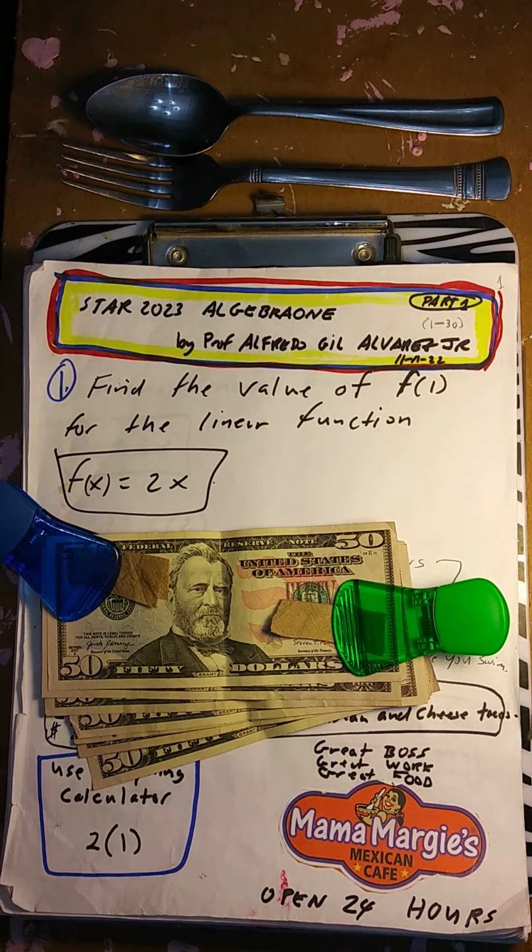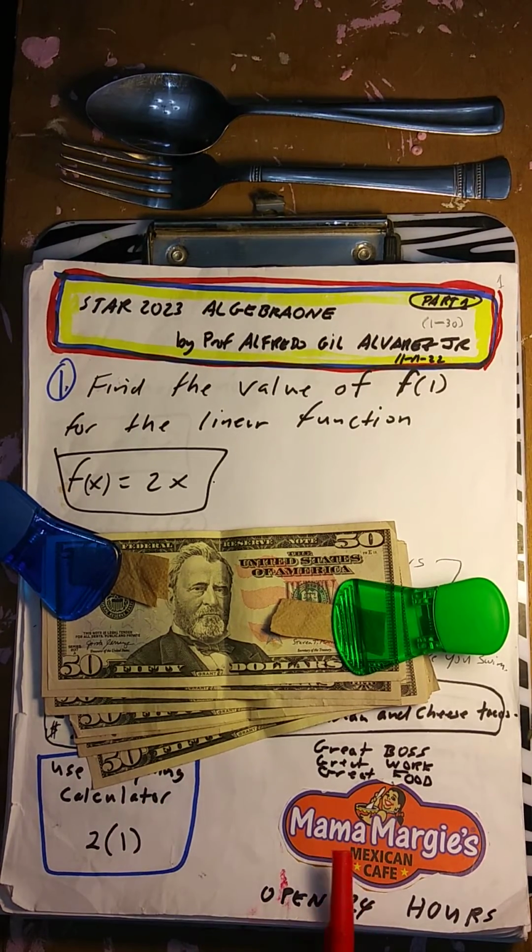Okay, and before we go on, what's the extra money? Walmart is open 24 hours, great boss, great work, great food. Think about it. Anyway, you don't need the cash.